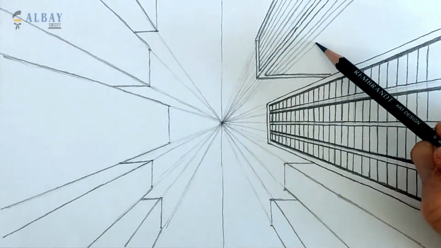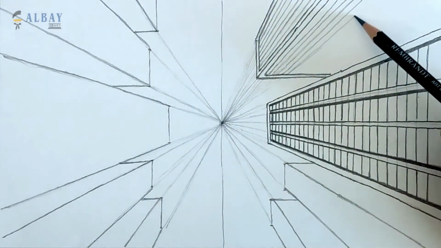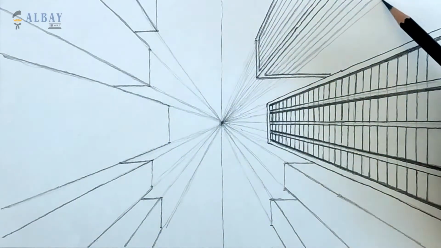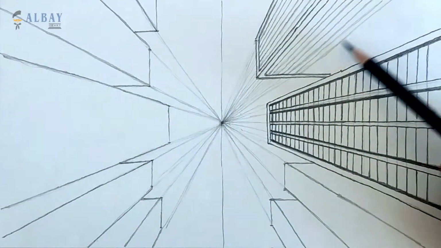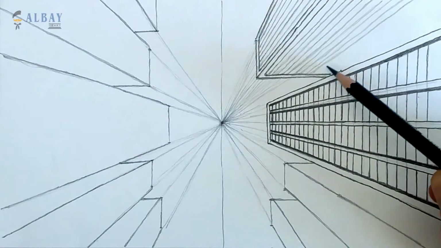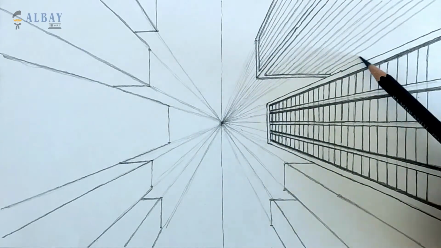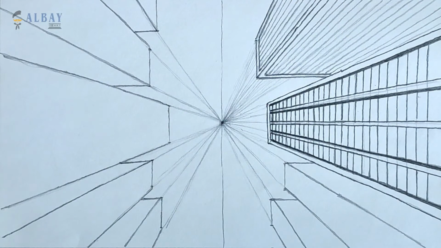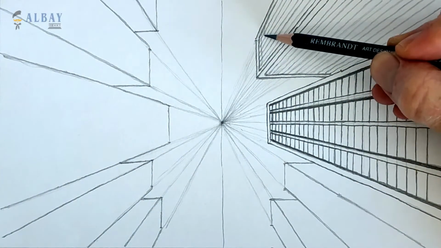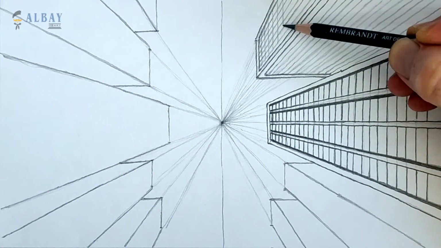You don't need to use expensive pencils or paper right now. You're still learning, so an ordinary paper and a pencil will be fine. Don't waste your money. However, when you want to do professional level drawings later on, it's important to use quality paper and pencils. You are a beginner.